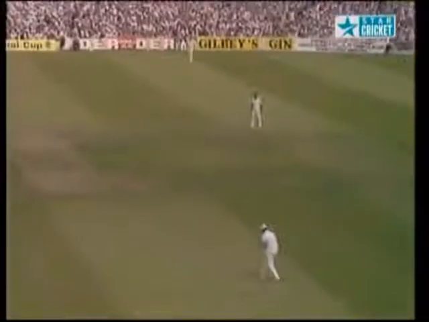He's given himself room and he's gone. Caught at short third man. Patil takes the catch. Another wicket to Kapil Dev and out goes 202 for 9.